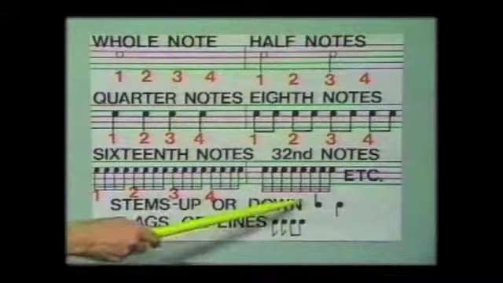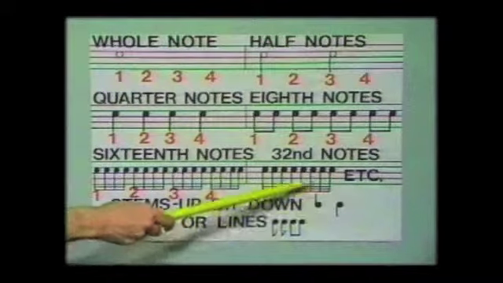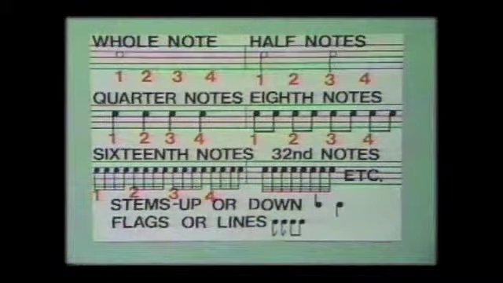The stems on the notes, which are these here, could be in the upward direction or downward direction. And you may want to copy these onto a sheet of paper or just memorize them by looking at the tape and reviewing it.